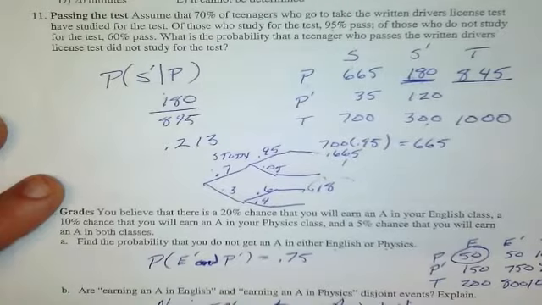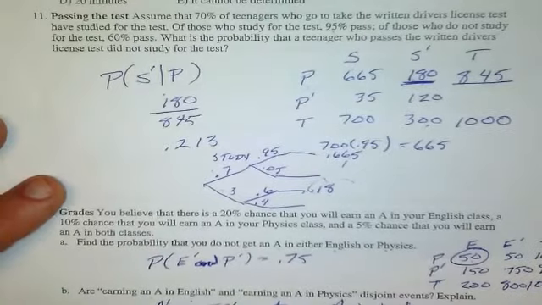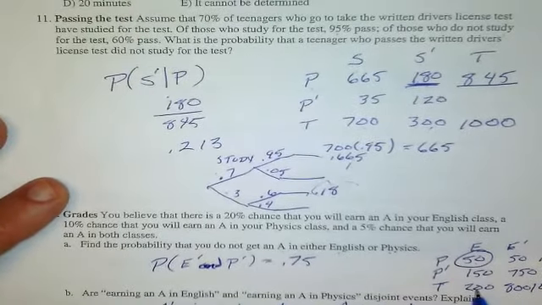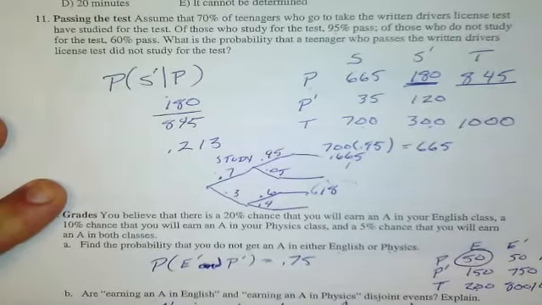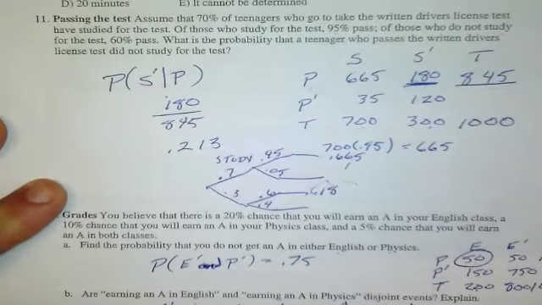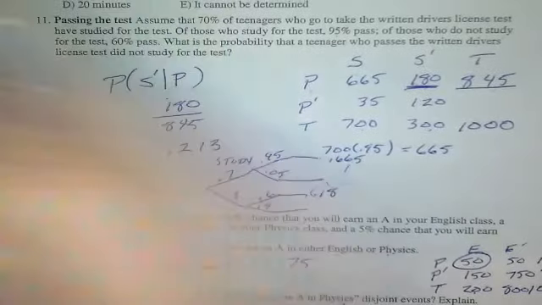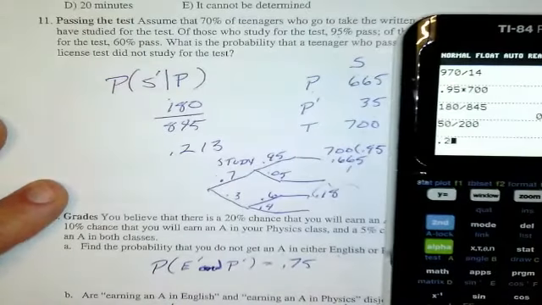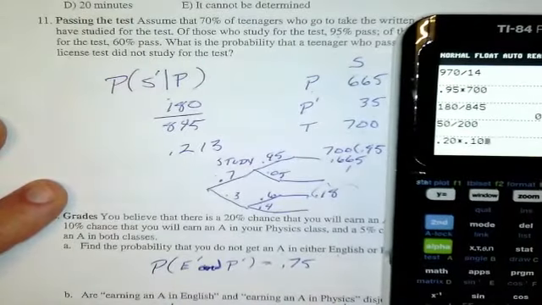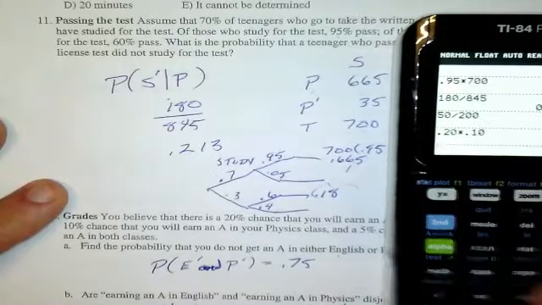Okay, are they independent? Well, the first thing we can look at is this. If I take 0.2 times 0.1, and if that equals this number, then they are. So here we go. So I'm going to go 0.20 times 0.10. That equals 0.02.